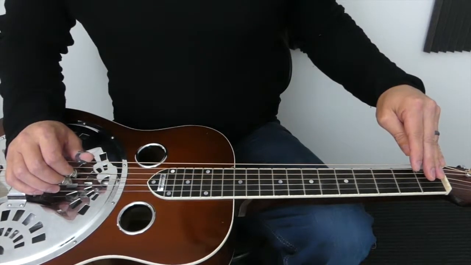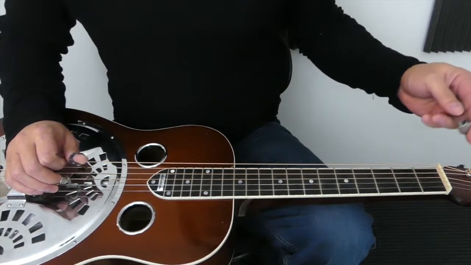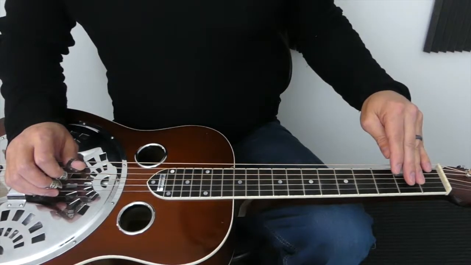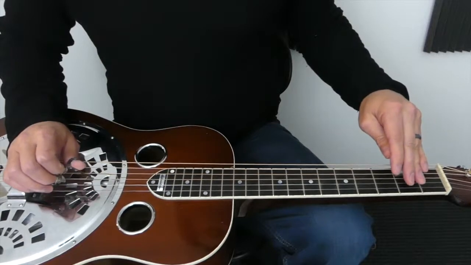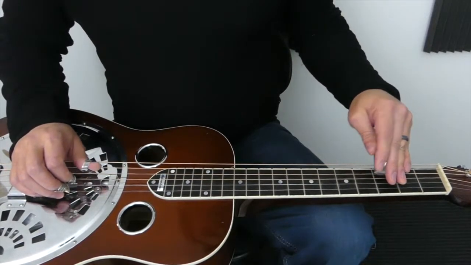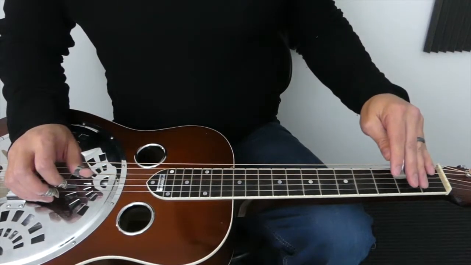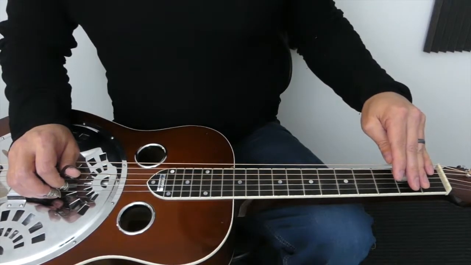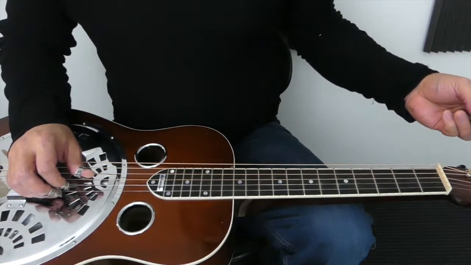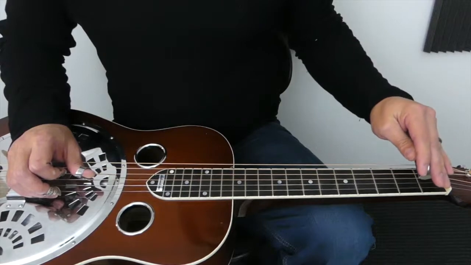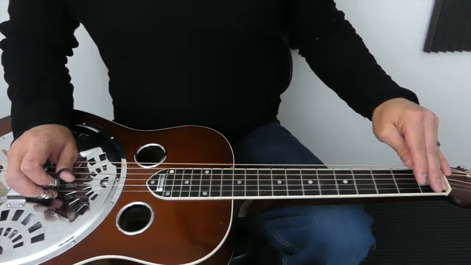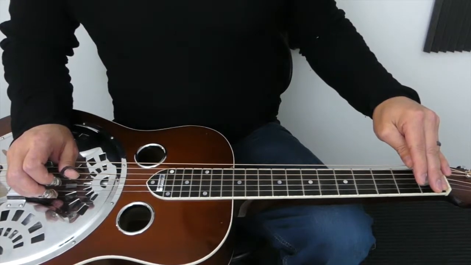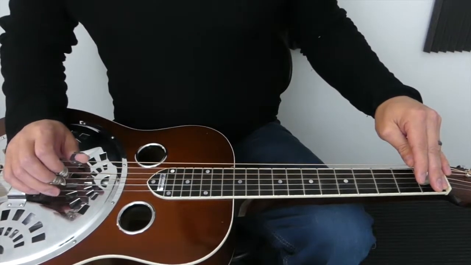Then D is going to be the next note, 4th string open. E, 2nd fret. F, 3rd fret. 3rd string open, G, 2nd fret A. 2nd string open, B, followed by the 1st fret of that B string, 2nd string, 1st fret is the C again. And that's going to give me the complete octave of the scale.